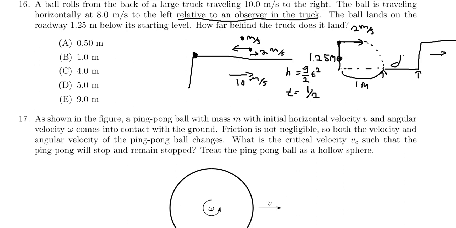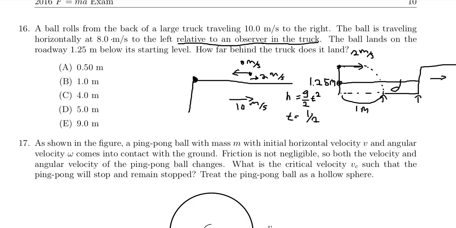Sorry, I was reading the 2 meters per second as 1 per second for some reason.